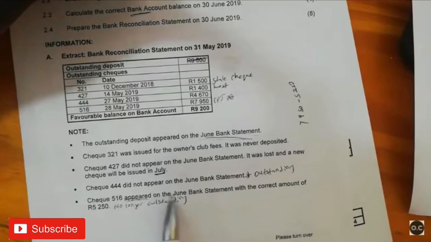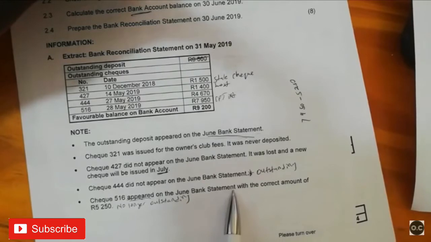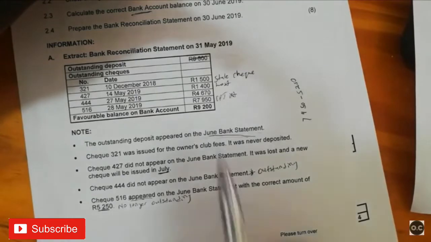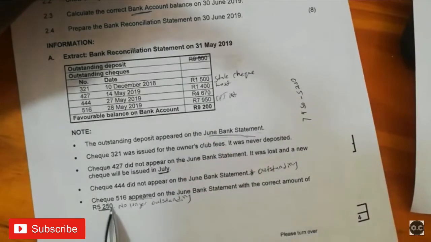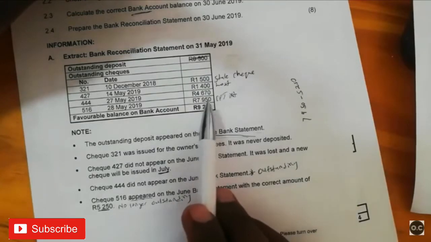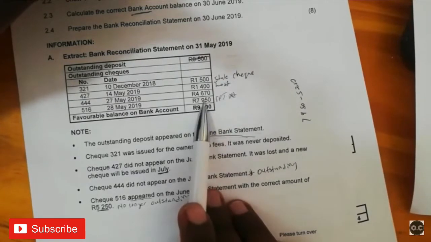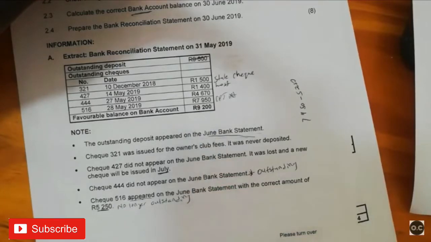And then you've got check 516, right? Check 516 has now appeared in the bank statement, which is good. We wanted that. It has appeared with the correct amount, but the correct amount is 5,250. It's not 7,950 as we had recorded. So we had recorded 7,950 instead of 5,250. So where are you going to fix the error? This error means that in your books you said you paid more. In other words, you reduced your bank balance more than you're supposed to; you should reduce it only by 5,250. So you must get the difference between the correct amount and the incorrect amount.